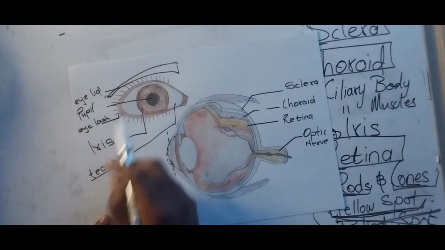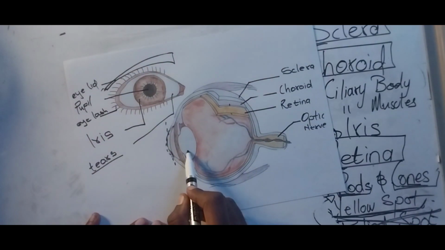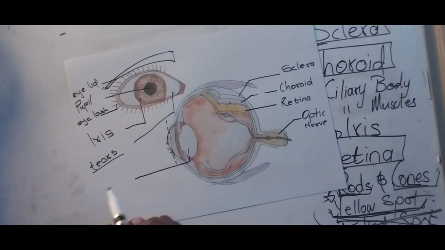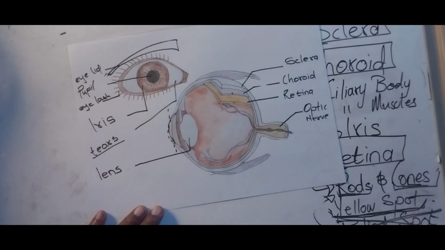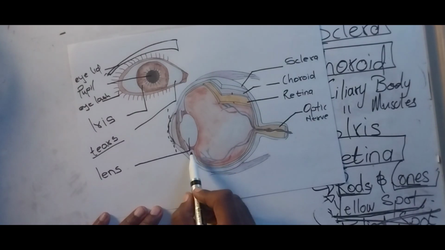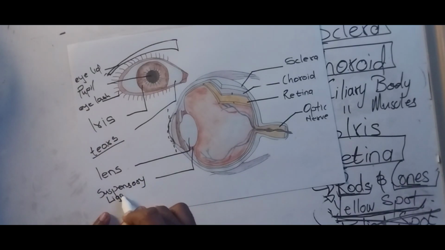Okay, that's the pupil. And now you need to understand or know how to differentiate between a pupil and what we call a lens. This one is a lens. Okay? And then here, the retinal one is what we call the suspensory ligaments. Okay?